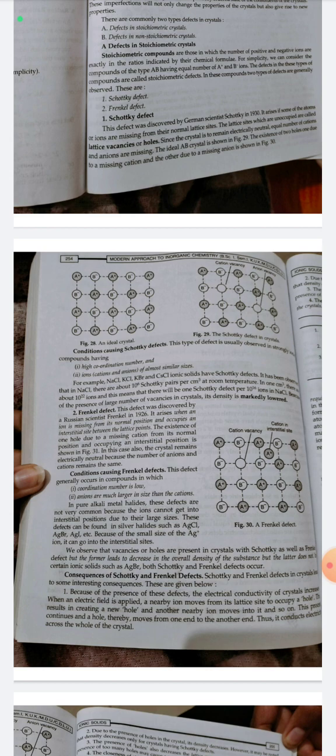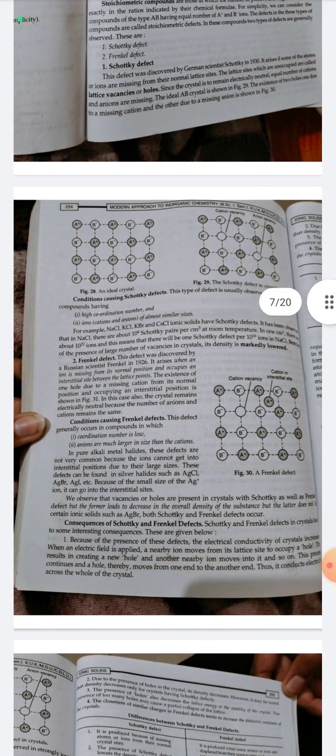Condition causing Frenkel defect: this defect generally occurs in compounds in which the coordination number is low and the anions are much larger in size than the cations. In pure alkali metal halides, these defects are not very common because the ions cannot get into interstitial positions due to their large size. This defect can be found in silver halides such as AgCl, AgBr or AgI, because of the small size of Ag positive ions, which can go to the interstitial site.